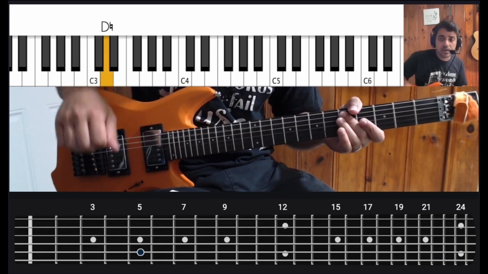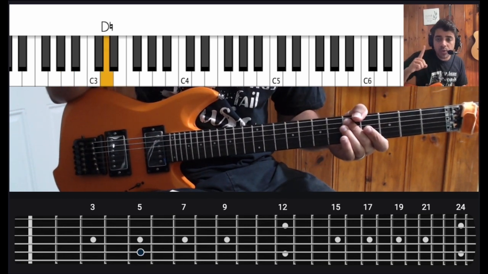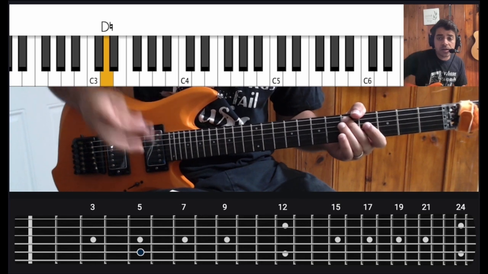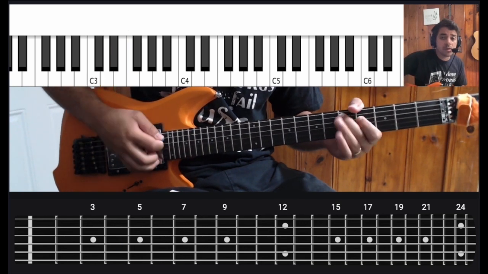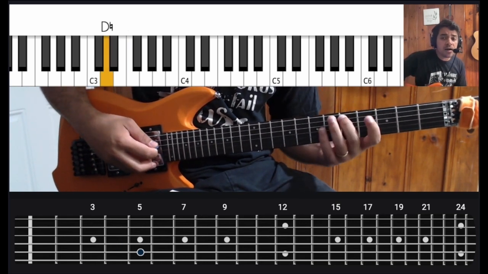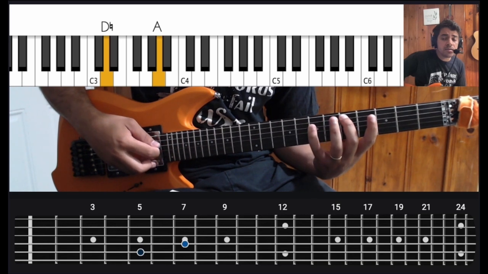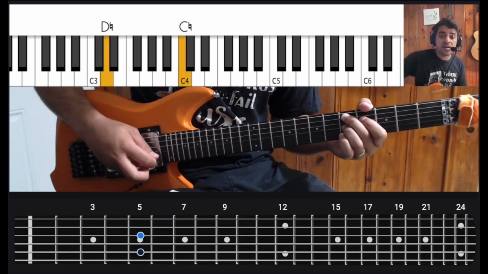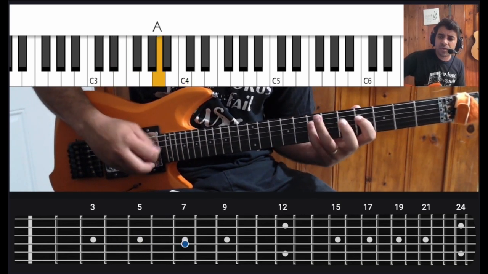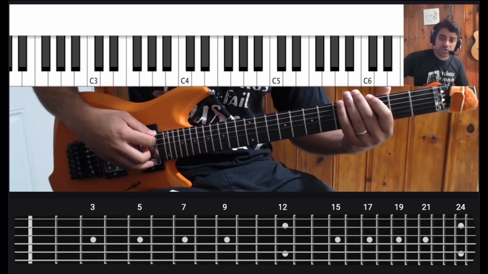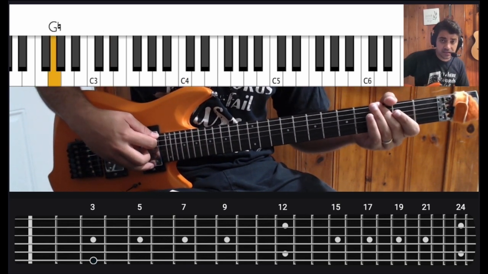For example, D, do, number 1, number 3, number 5, number 7. So I have all the sounds, and if I keep changing the chords, I have them in my head.